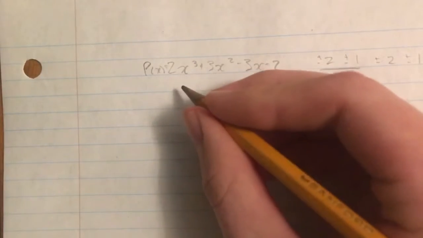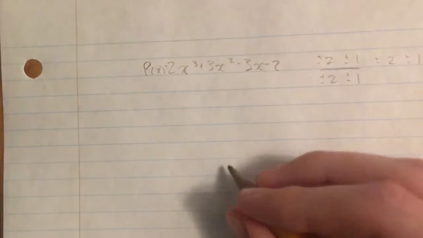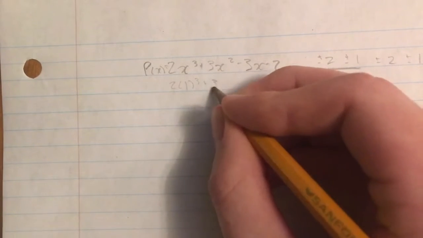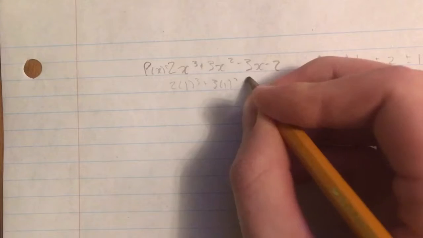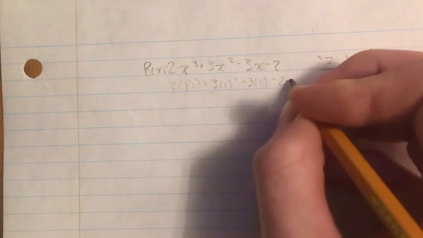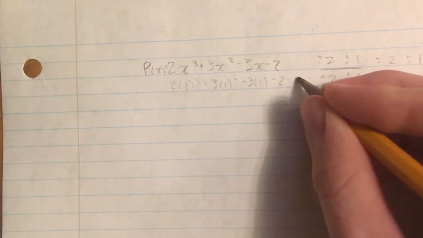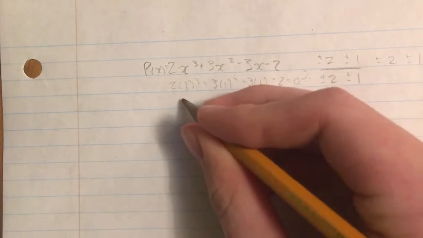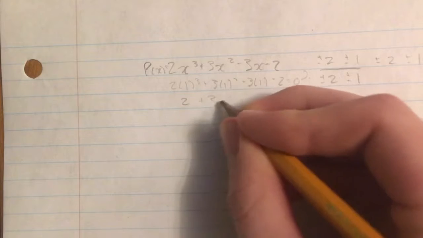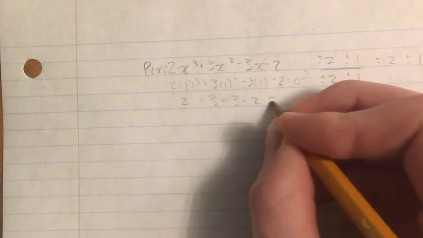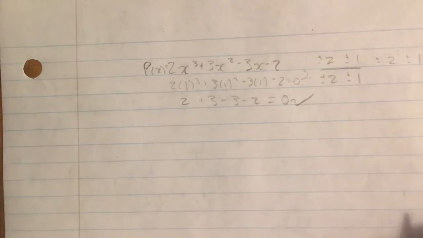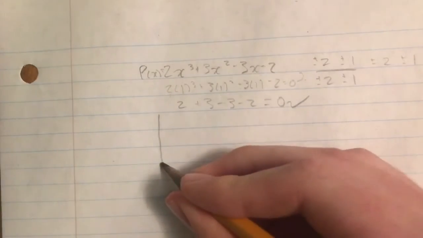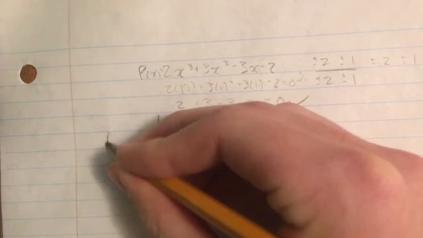So we're just going to try 1 because that's the easiest one that we have so far, and if we do that, it would equal 0, which is what we want, because 2 plus 3 minus 3 minus 2 would have a remainder of 0, so we can now factor out a 1 out of this.